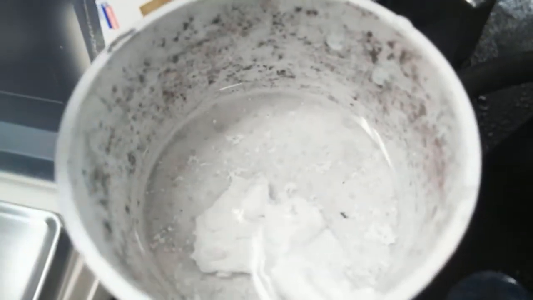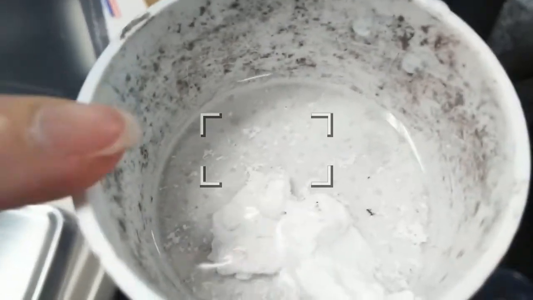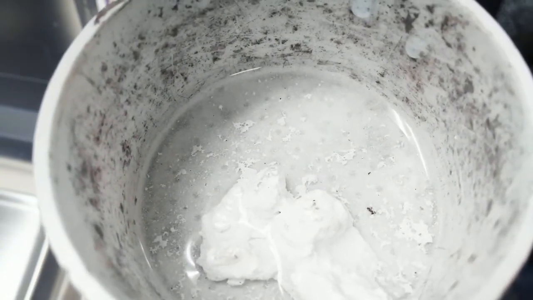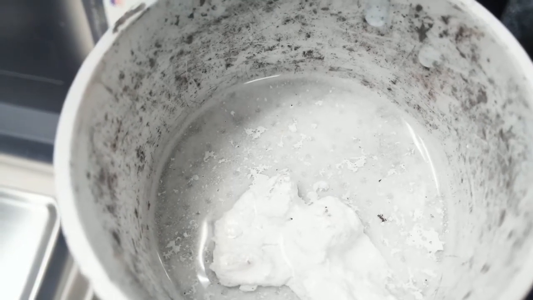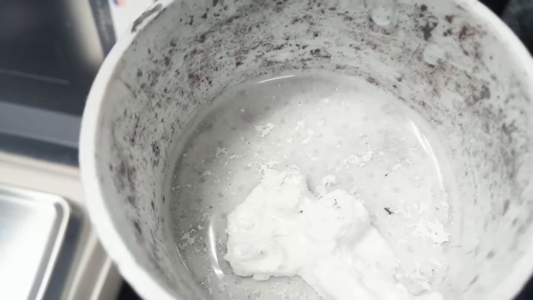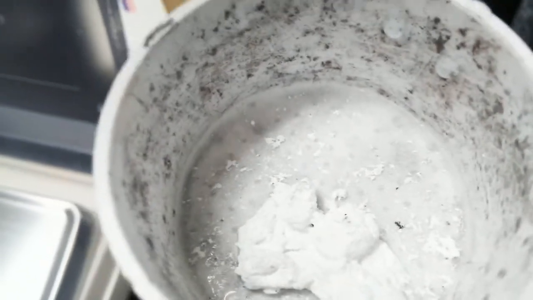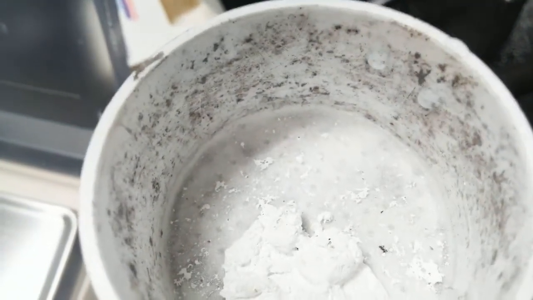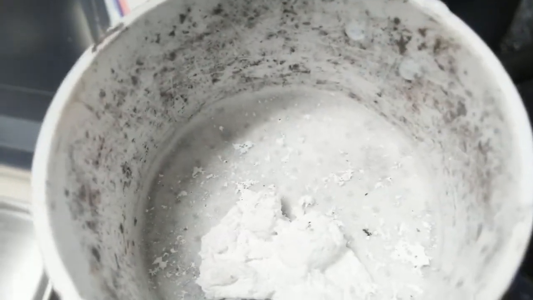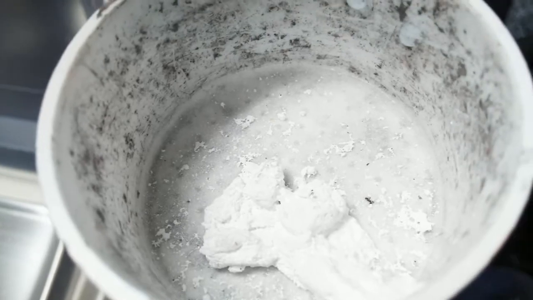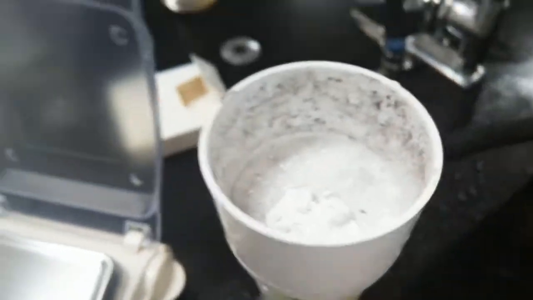I don't want any excess nitric acid. I only want silver chloride. Nice. And it's almost done. Isn't that crazy? It's like less than a minute. Why didn't we do that last year? Life-changing. Okay, that looks good.